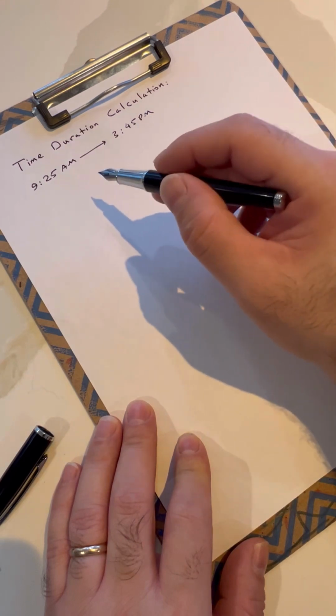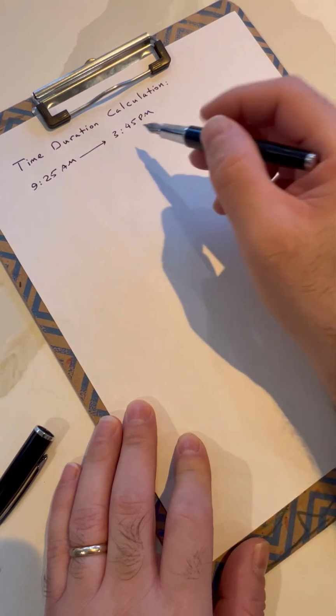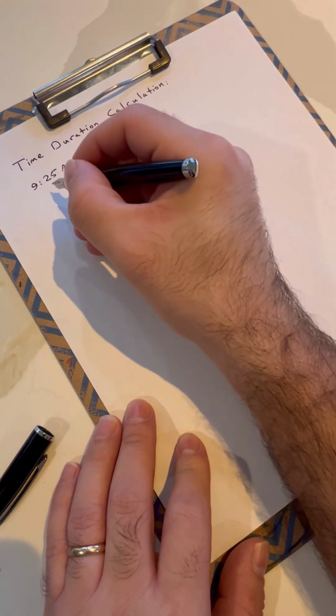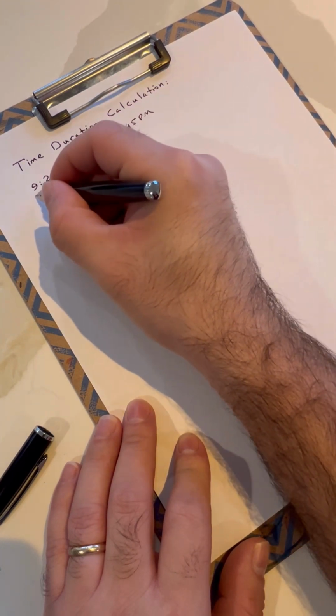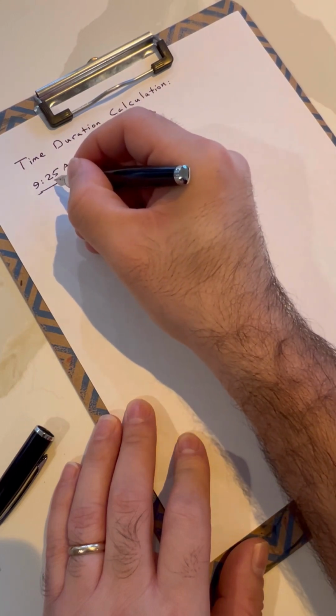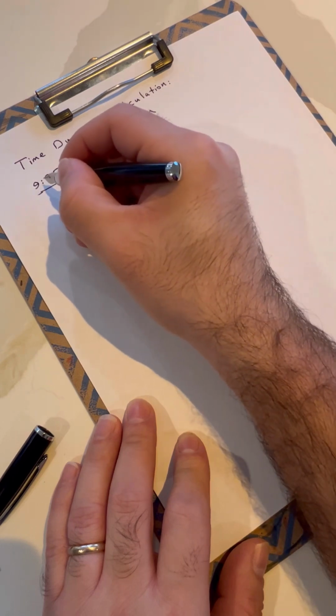that can work for any time. So any time here to any time here. So I'll show you how this can be done. The very first step is to round up this time here to the next hour, which is basically after 9 o'clock or 9:25.